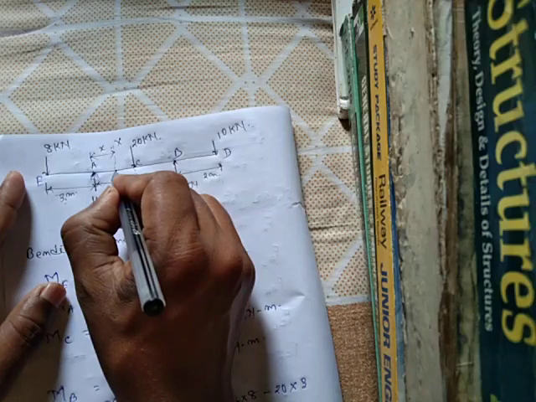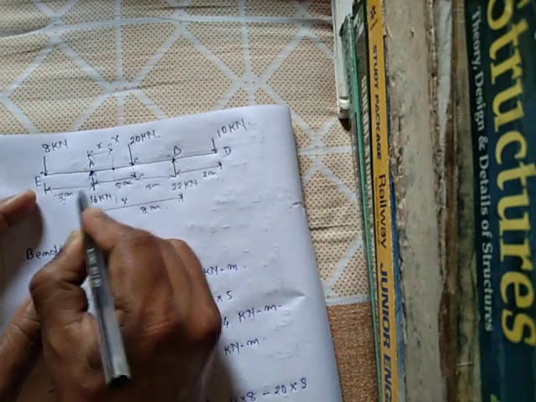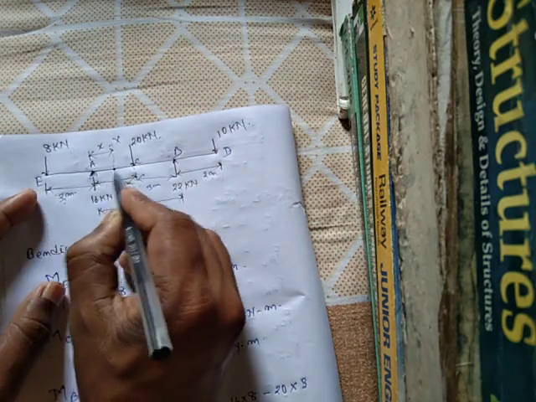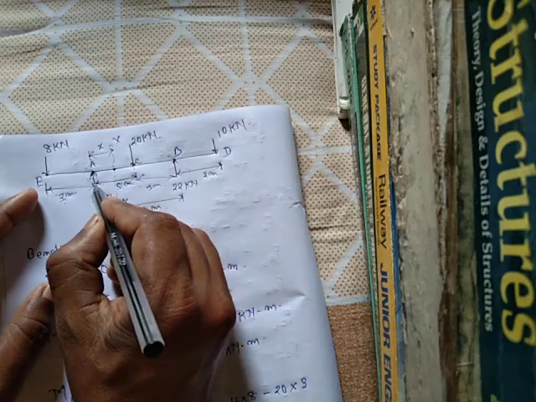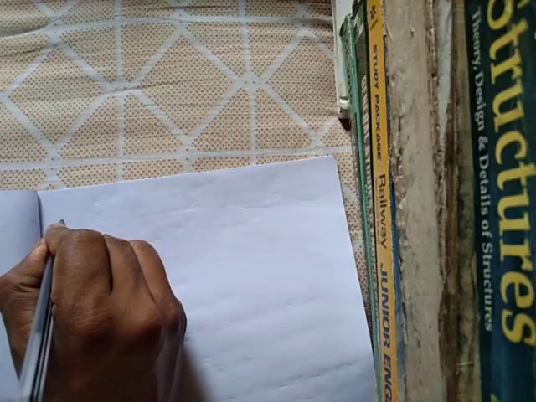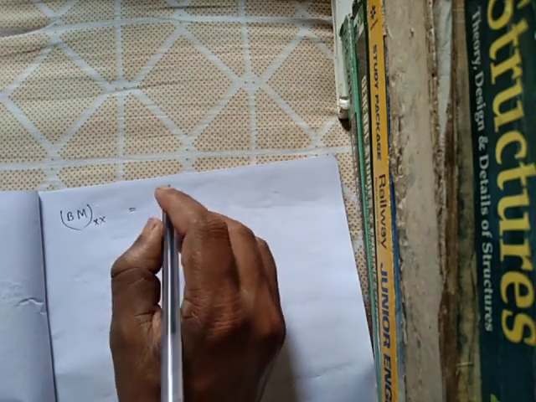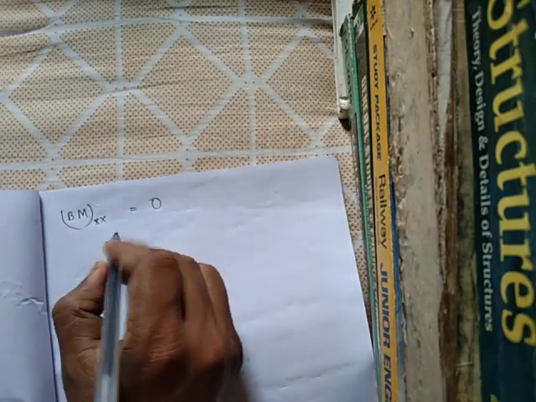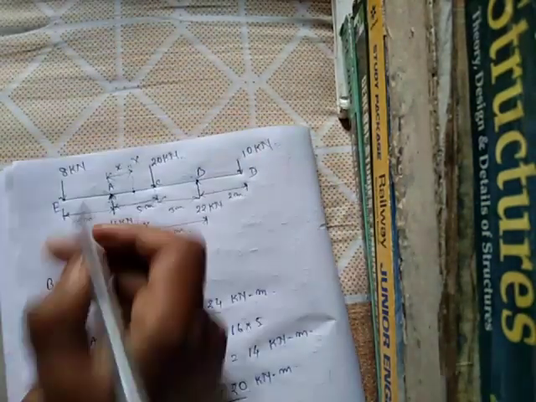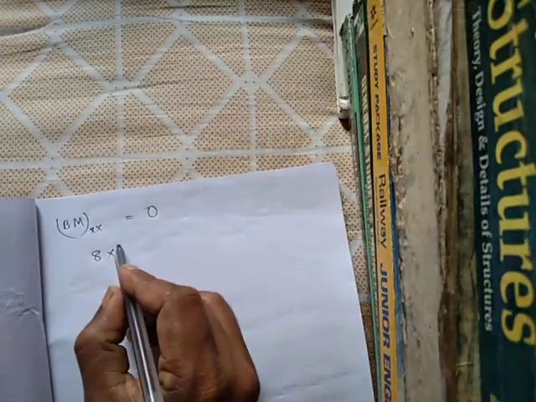Now find out the moment about this point. For the 8 kilonewton load, it is 8 into perpendicular distance 3 plus x, which is negative because it is anti-clockwise.